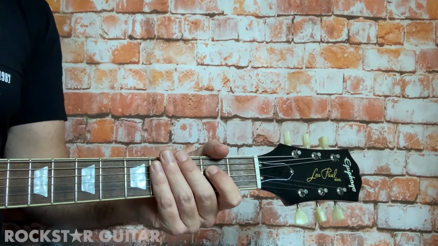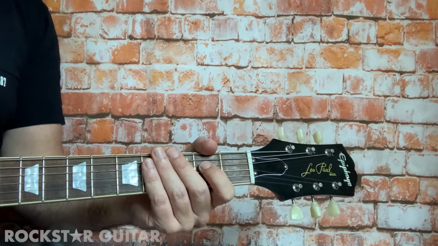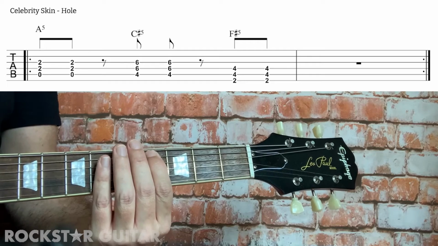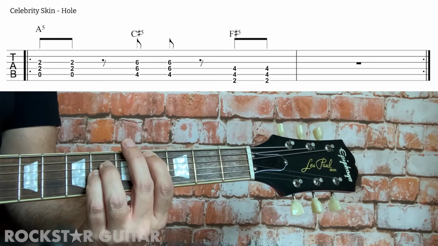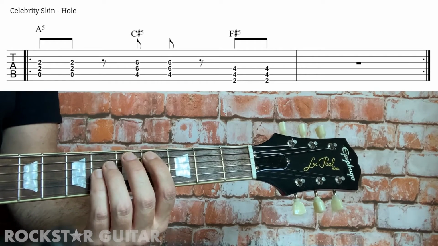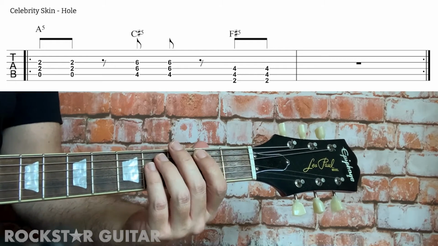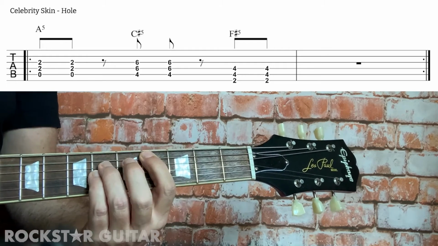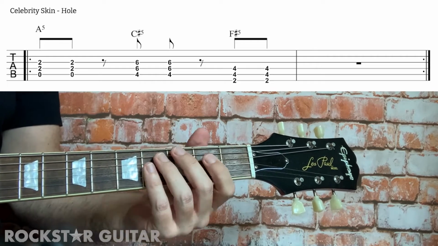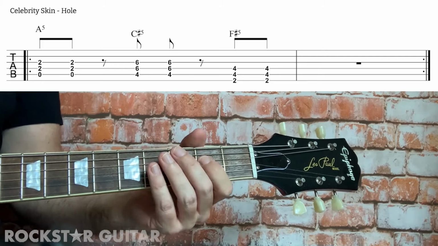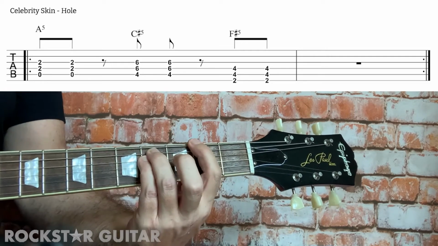Right, let's start playing some riffs. I'm going to play A. I'm going to move up to the 4th fret, which is going to be C sharp. And then I'm going to go to, here's F, F sharp. So I'm going to get this: A, C sharp, F sharp, A, C sharp, F sharp, A, C sharp, F sharp.